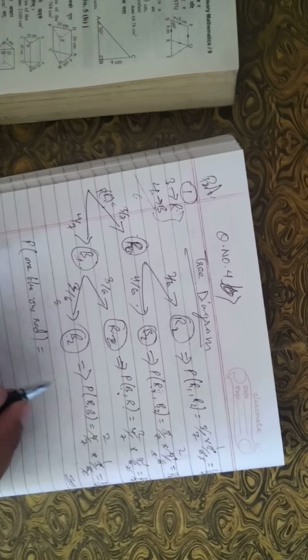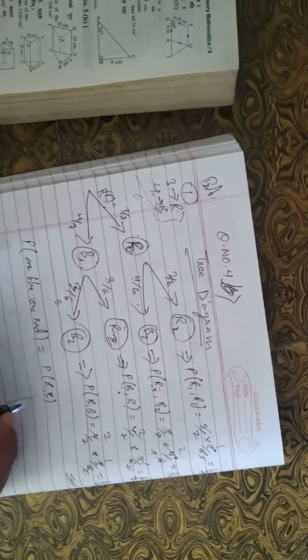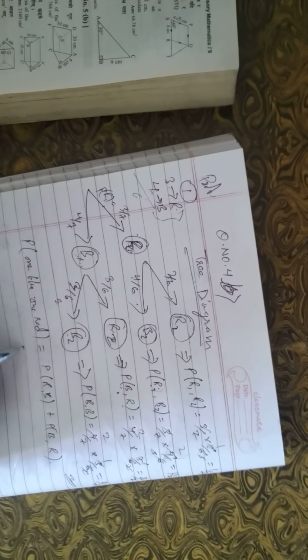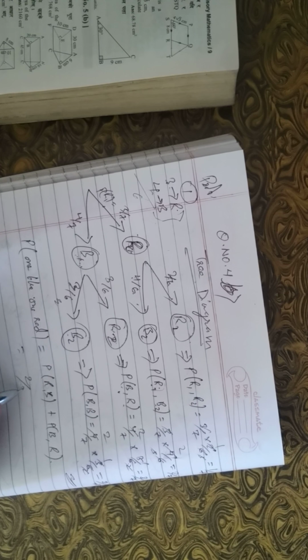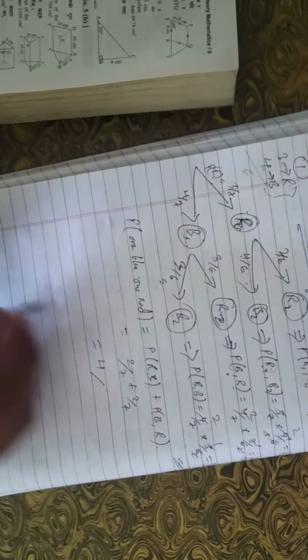So you will need to add it up: RB plus BR. This will be 2 by 7 plus 2 by 7, so your total probability will be 4 by 7.